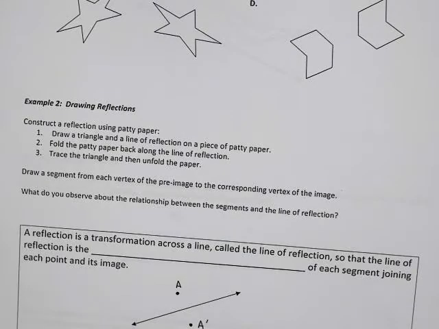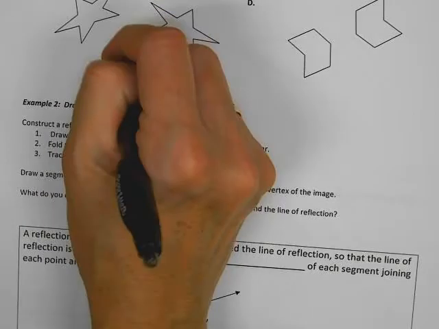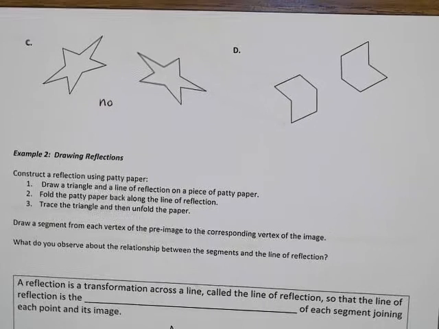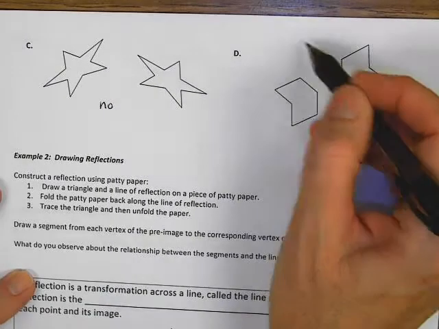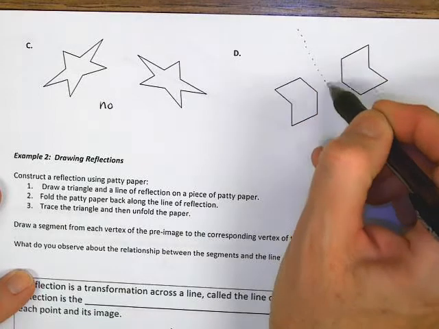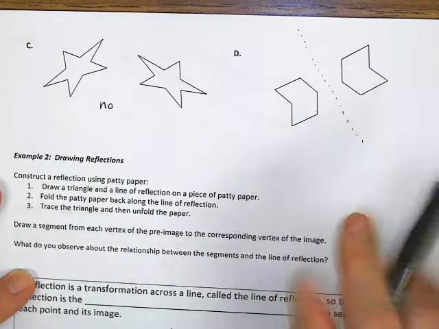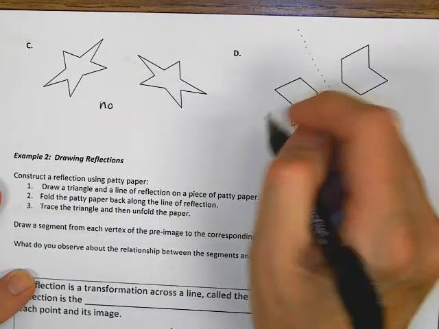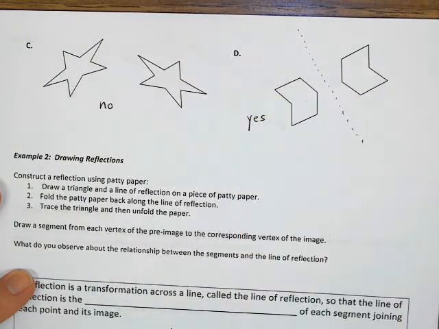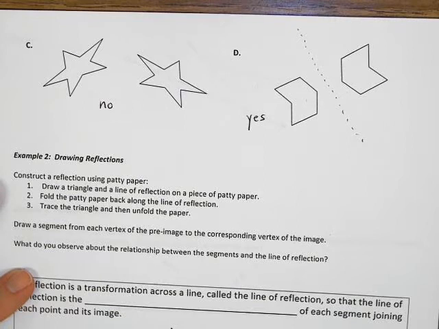All right, so now try these two up here. Let me give you a minute. Look at those stars. Does that appear to be a reflection? Hopefully you can see no. I don't think there's any way to put a line in there that would cause a reflection. But if you examine this one closely, and you picture a line drawn right through here, where this might be the mirrored image of its partner, so this one would be yes. Okay, so you should be able to see that reflection over a line.